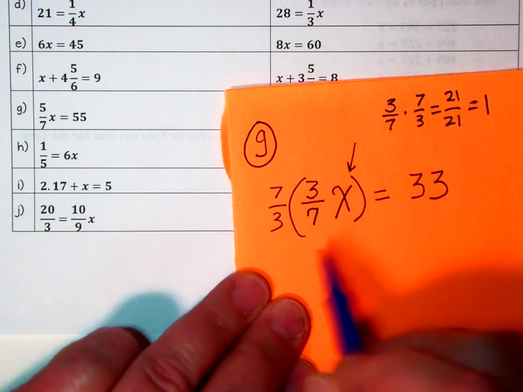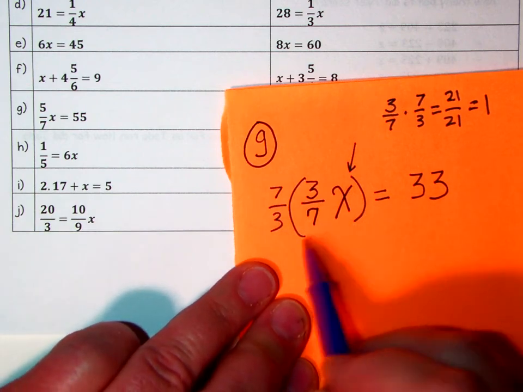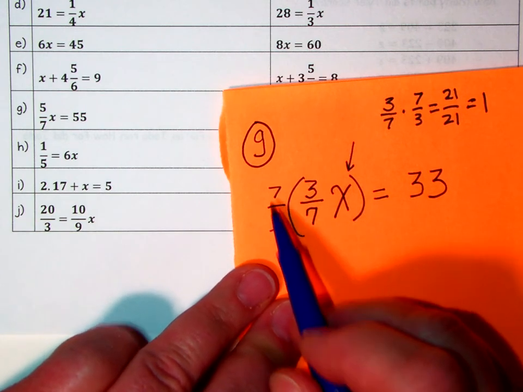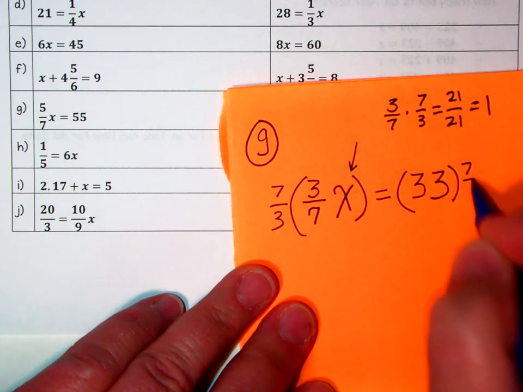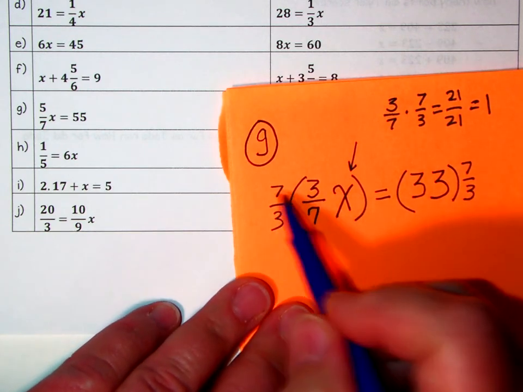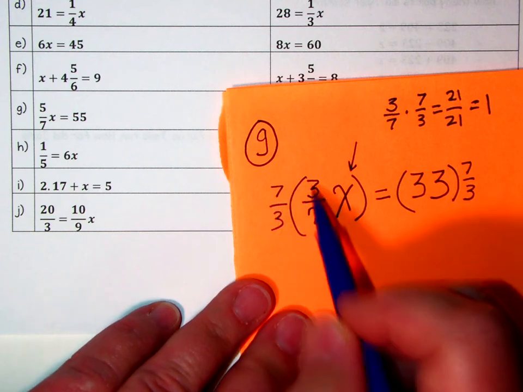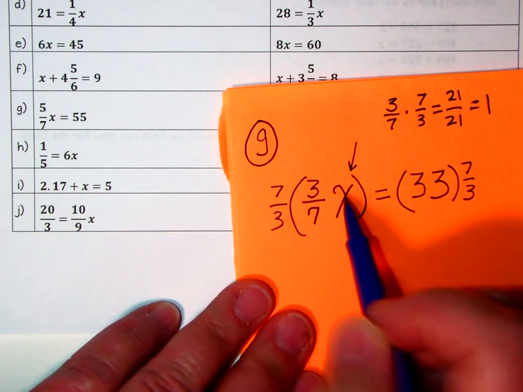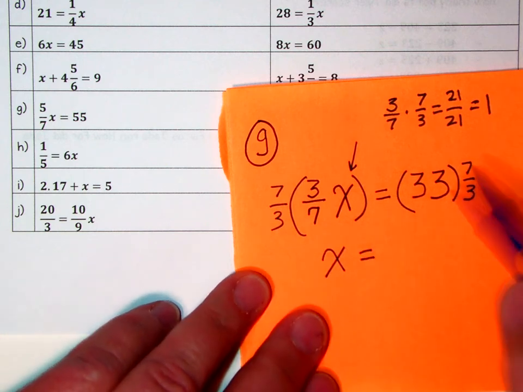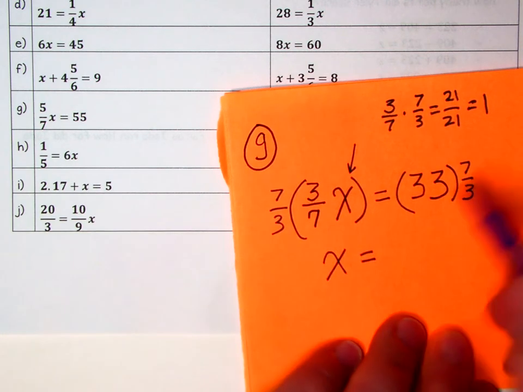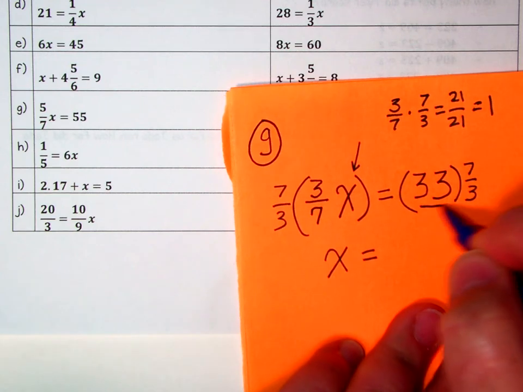And this is how I like to represent it. I put the expression inside parentheses and then the multiplier outside of it. So I need to multiply 33 by 7/3 as well. Okay, so 7/3 times 3/7 is 1. So I just have 1x now on the left. And then the right, I have to do 7/3 times 33. But this isn't that bad.